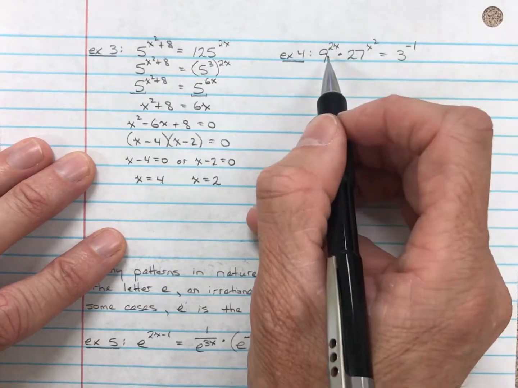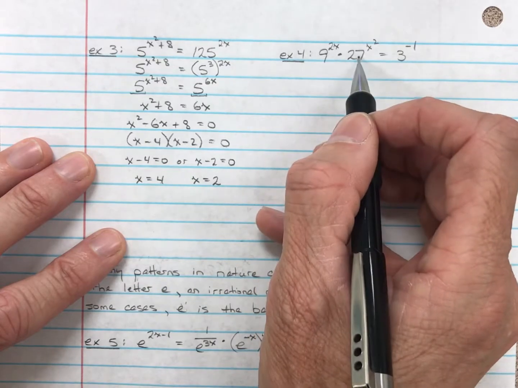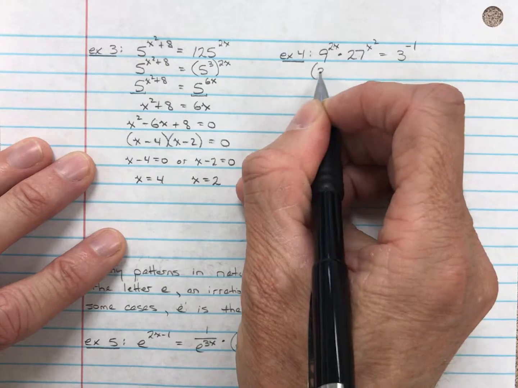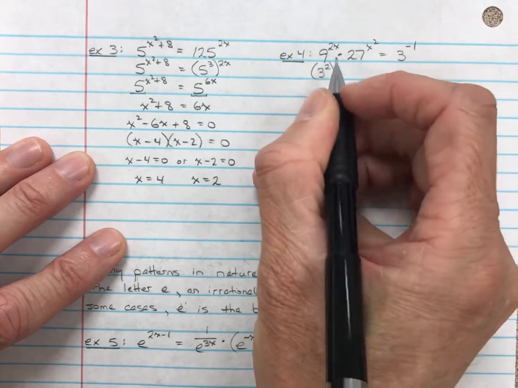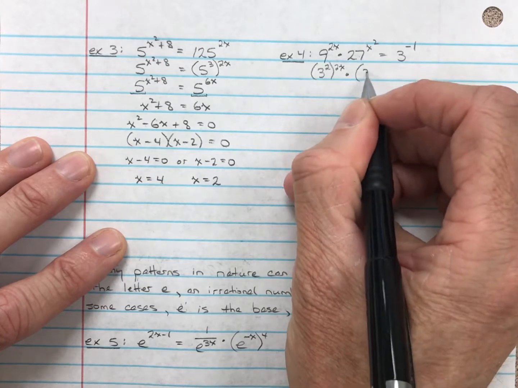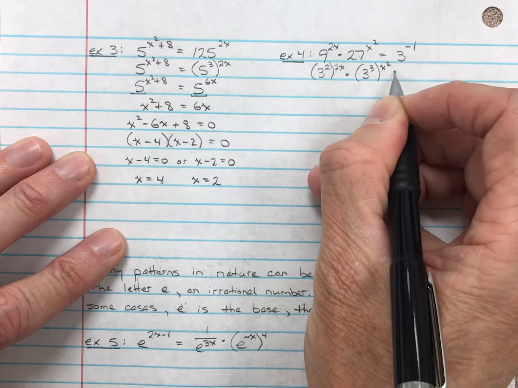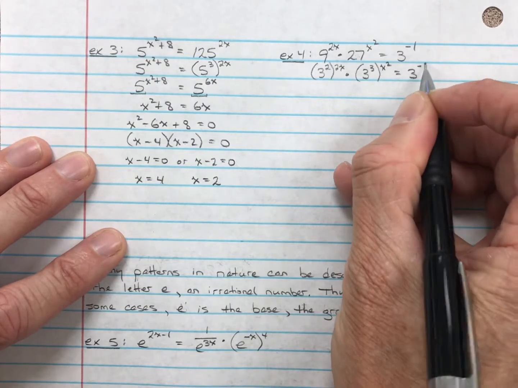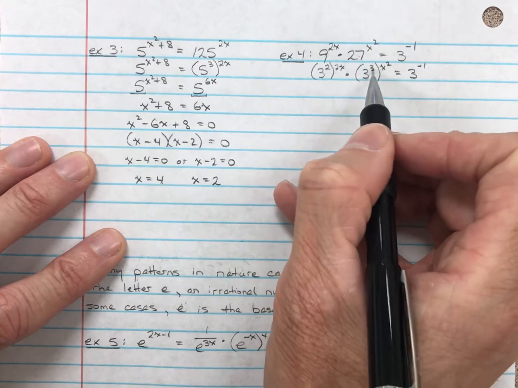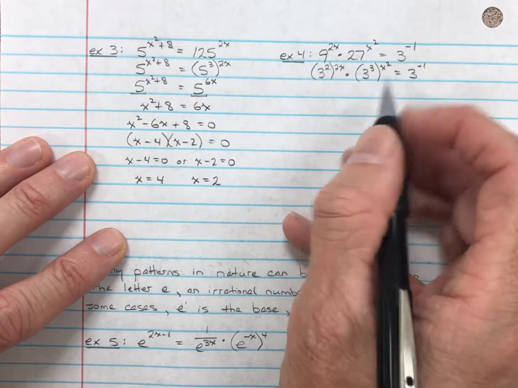And then I need to recognize I have two bases over here. I need to have one base when all is said and done. So let's write 9 as 3 squared and raise that to the 2x. Well, 27 happens to be 3 cubed and raise that to the x squared. So I rewrote 9 as 3 squared. I rewrote 27 as 3 cubed. All right, I'm getting closer. Again, I need one base and one exponent.